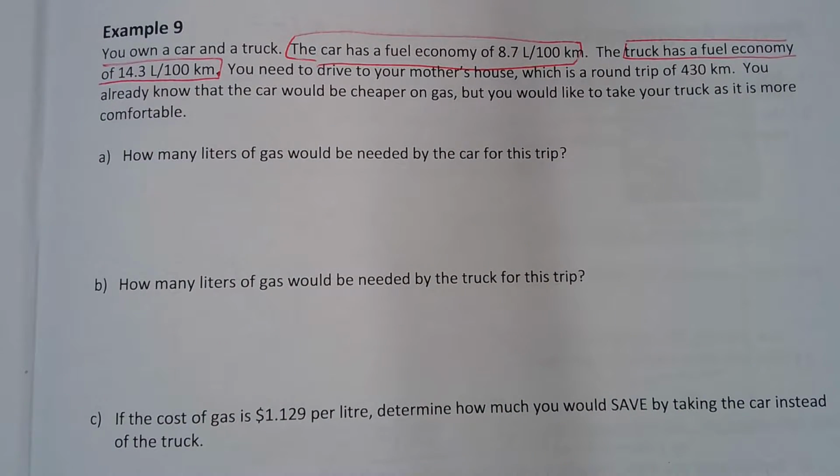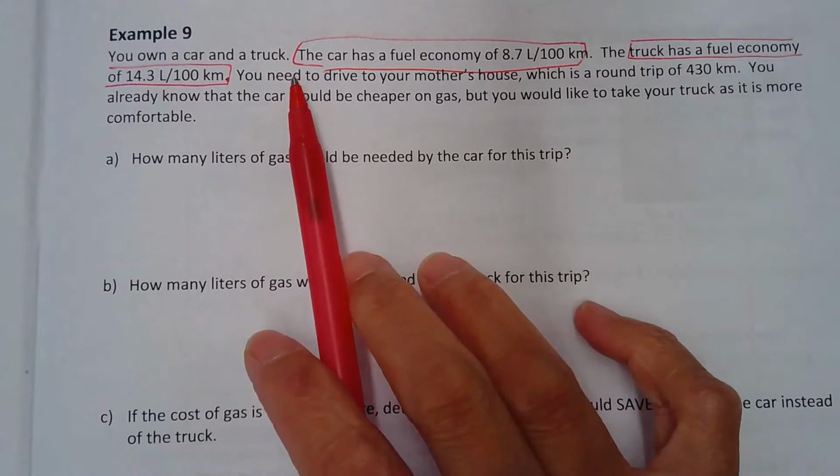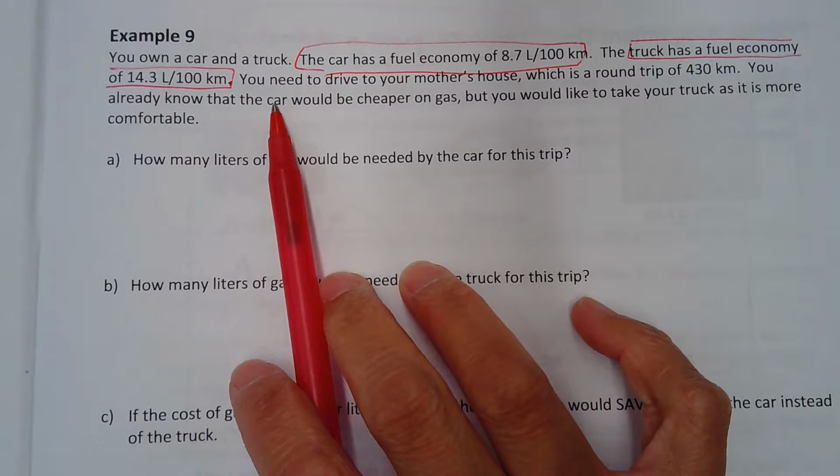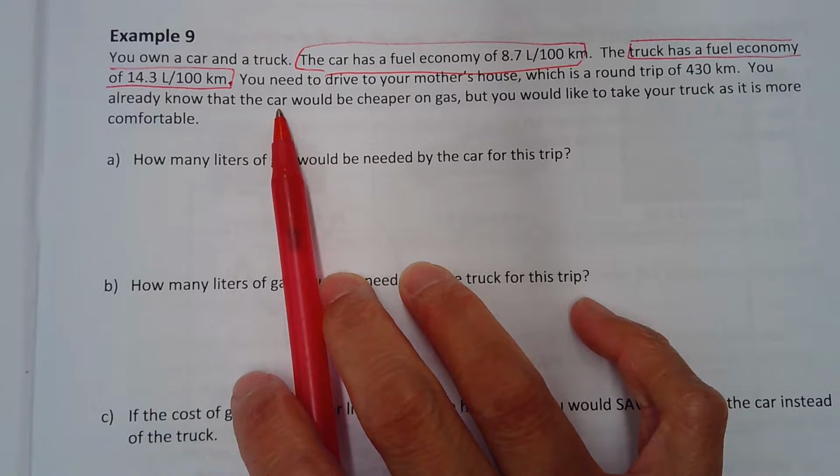The car is 8.7 liters and the truck is 14.3. The truck is bigger, so it would probably use more fuel than the car. It uses more fuel per 100 kilometers of driving. So, example 8, what about the correct answer?